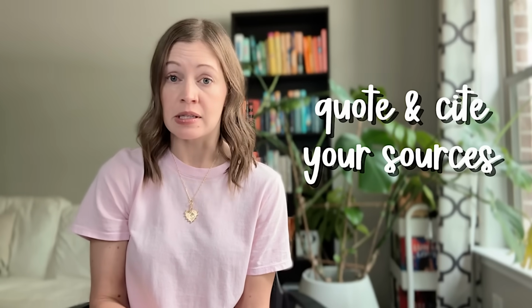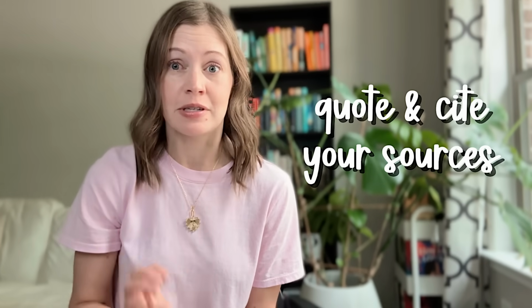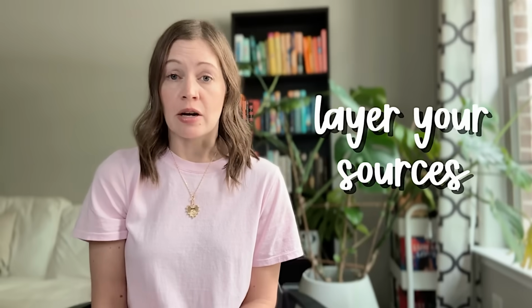Next, make sure to quote and cite your sources that you're using. Those 3 sources that you're using. You want to make it clear to the reader that you are using a source from the source packet. Finally, try to layer your sources. What do I mean by this? You need to try to use evidence from more than 1 source in the same paragraph. This sets you up really nicely for synthesizing the evidence and putting your sources in conversation with one another in your commentary.